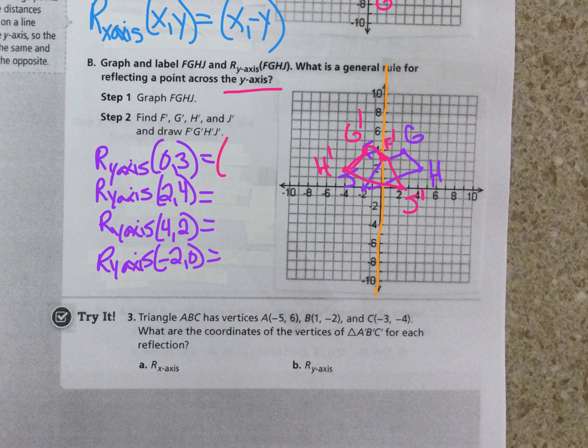So 0, 3 stayed there. 2, 4 became negative 2, 4. 4, 2 became negative 4, 2. And negative 2, 0 became positive 2, 0.